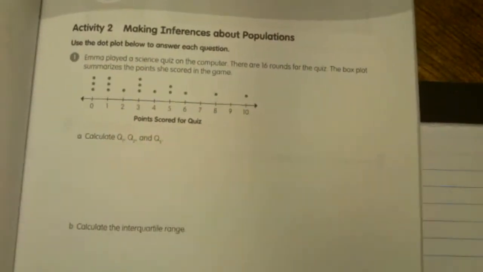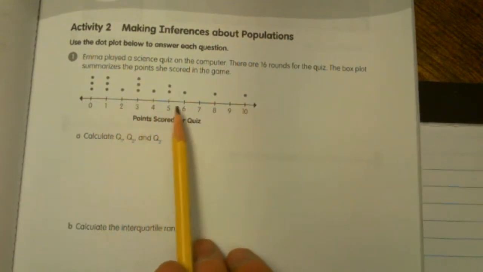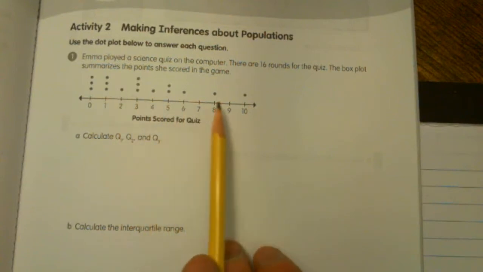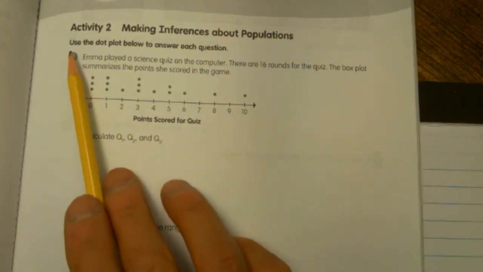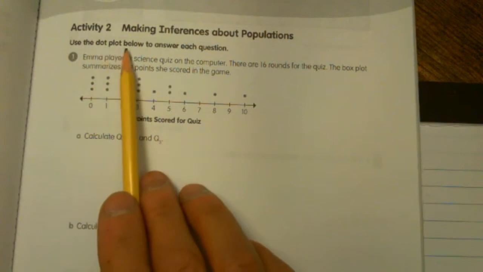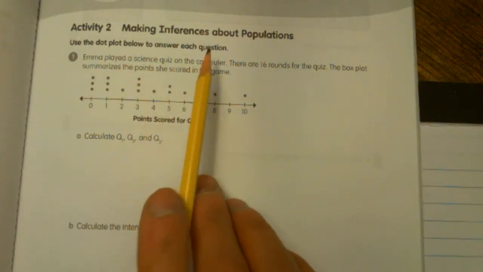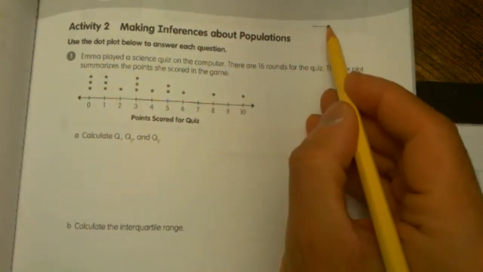Page 73, thin book. Where is it at? Page 73, thin book. Let's switch. So right now, we have what we call a dot plot. It's kind of like a histogram. But in this case, we have access to the original data set. So let's read the question. First, we are asked to use the dot plot below to answer each question. Again, this is page 73 in the thin book.